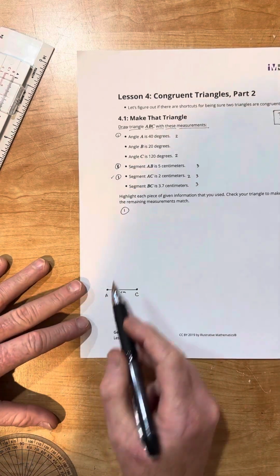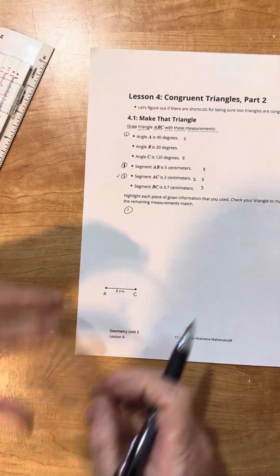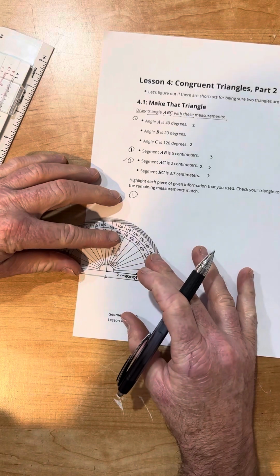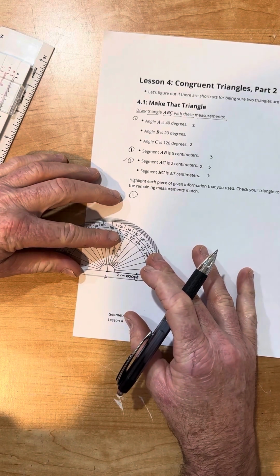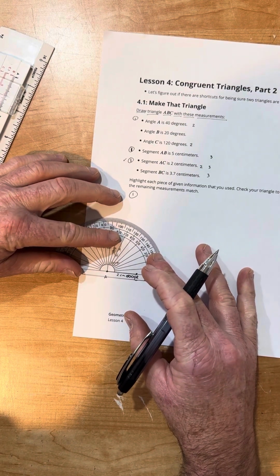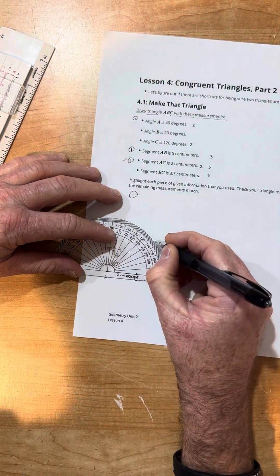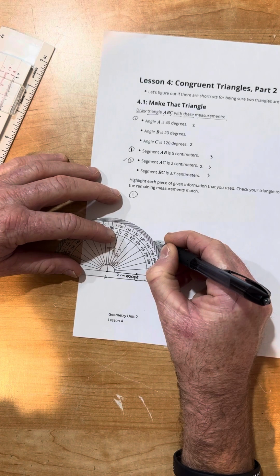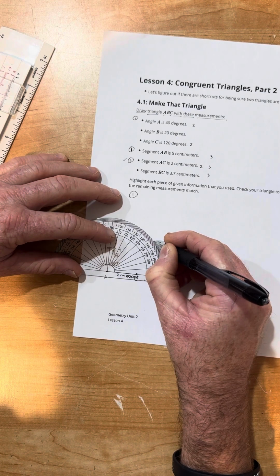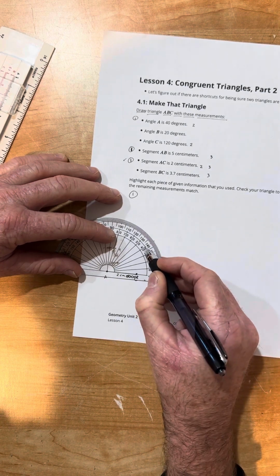Now, angle A is 40 degrees. So I know that if I put this right there and line up my line, 40 is right here. See that 40-degree angle?